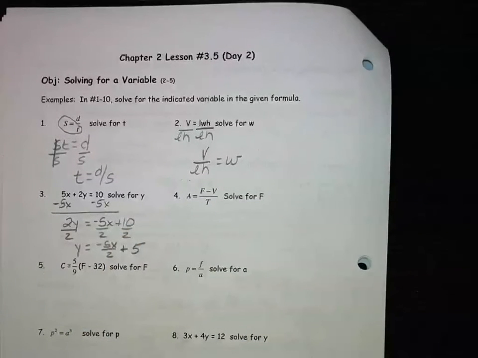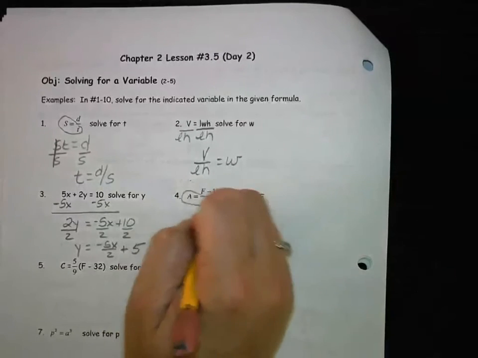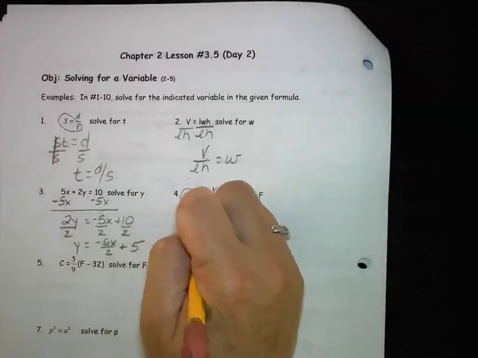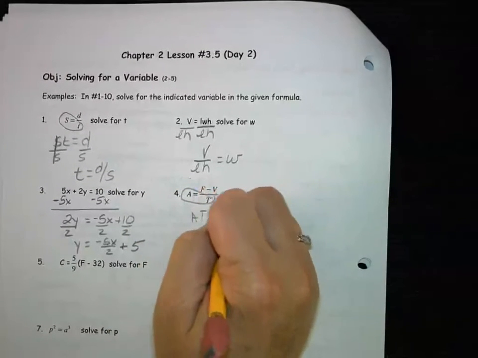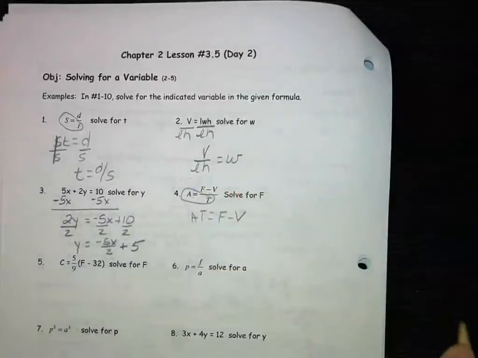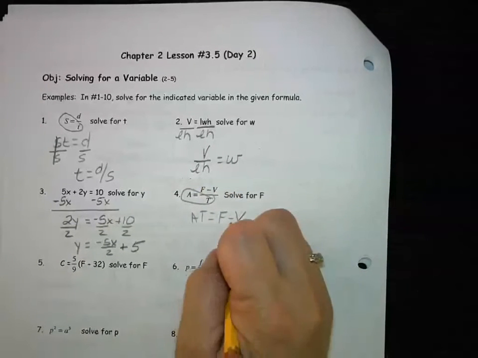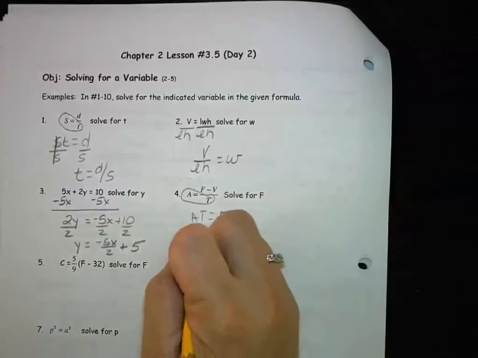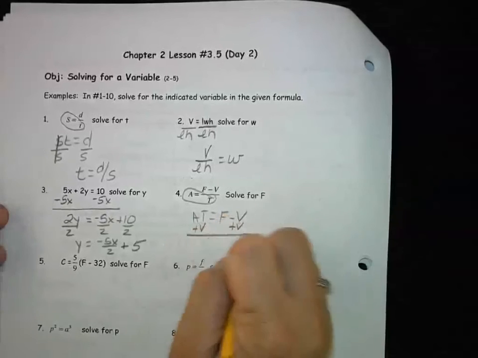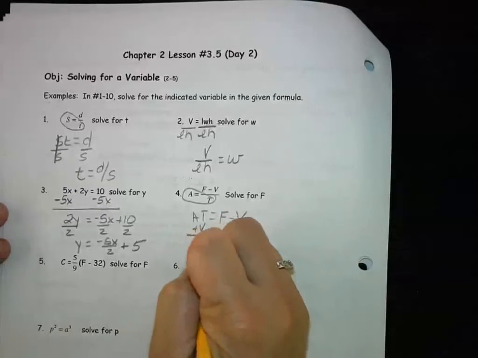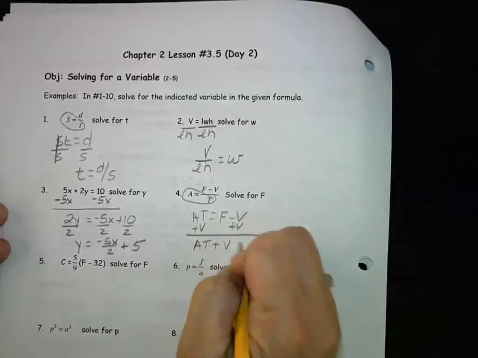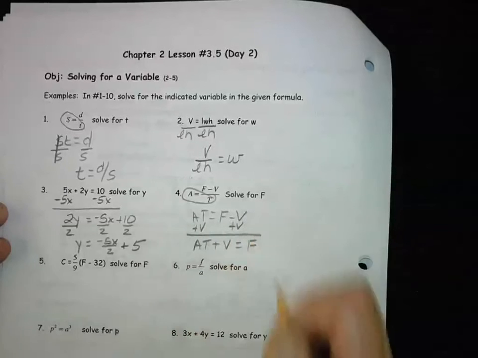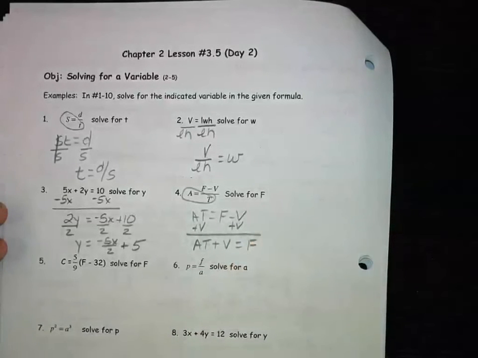Number 4, we are solving for f. So first I'm going to cross multiply, and you will have at equals f minus v. To get rid of that subtract v, you add v to both sides, and that becomes at plus v equals f.